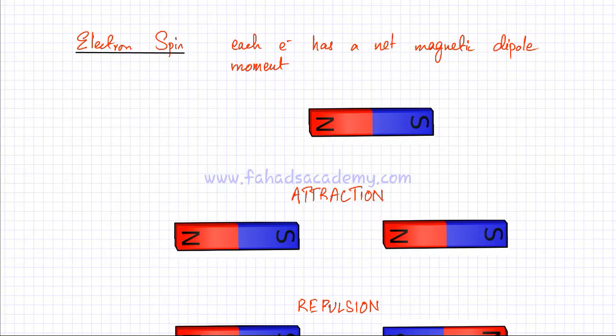In this lecture, we're going to talk about electron spin. Electron spin means that each electron has a net magnetic dipole moment. We know that electrons have negative charge. What you're probably not familiar with is that an electron also has a magnetic field. These are different words that are used to describe this magnetic field.